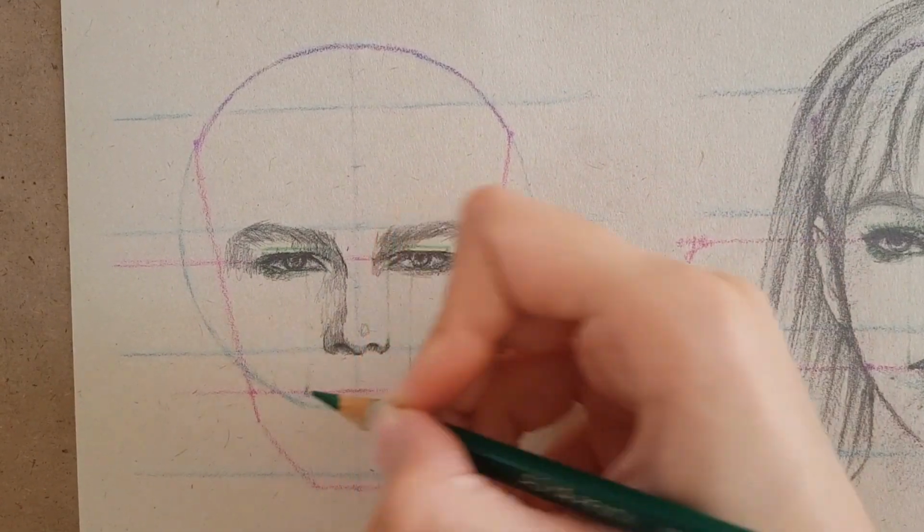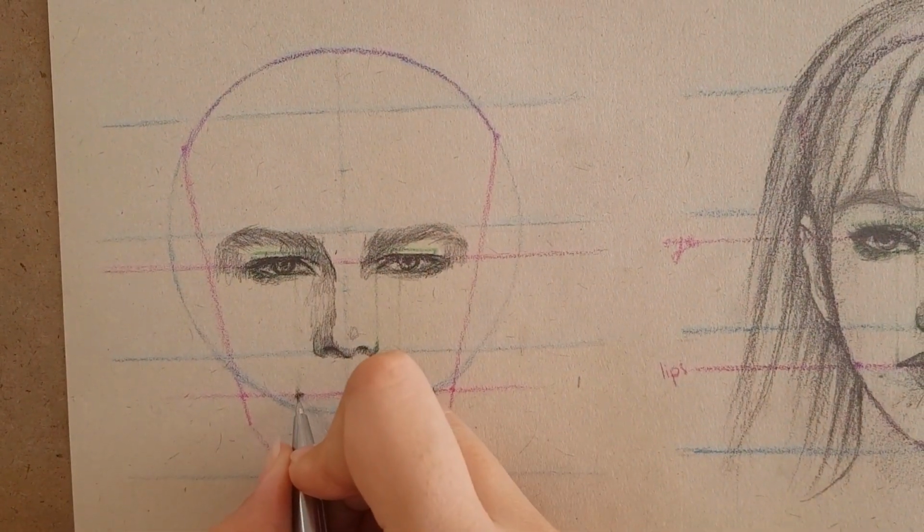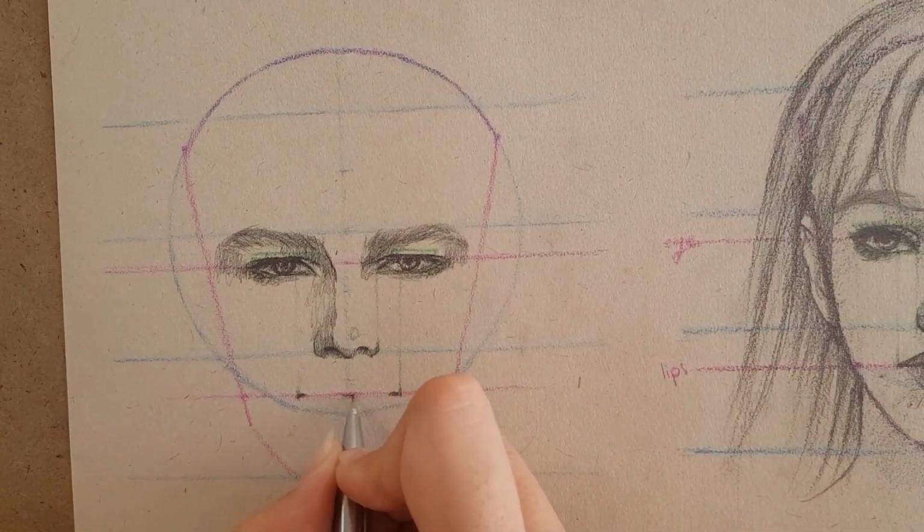I use these guidelines again, and here I draw his lips thinner, but you can draw them bigger if you want.